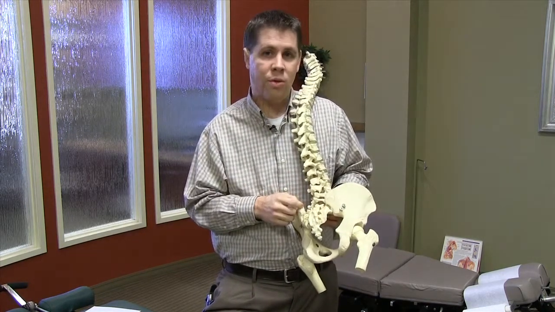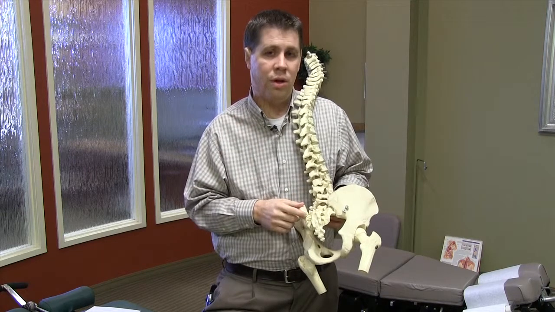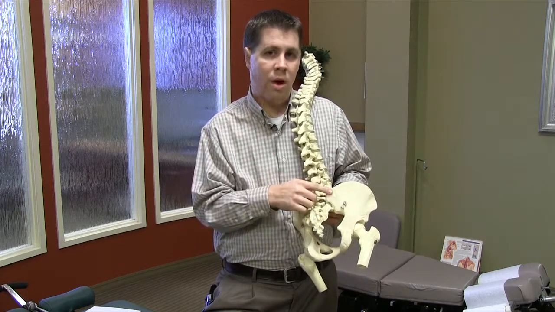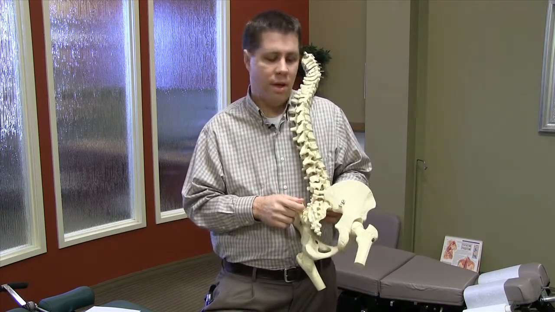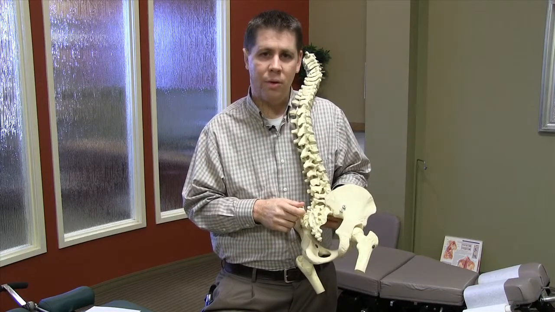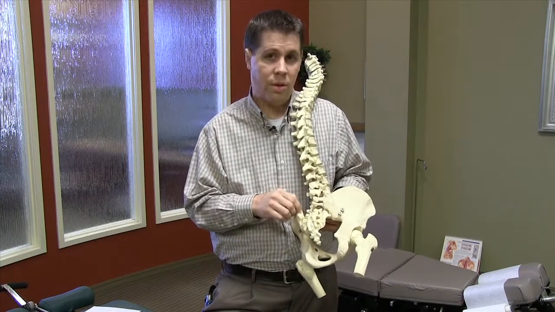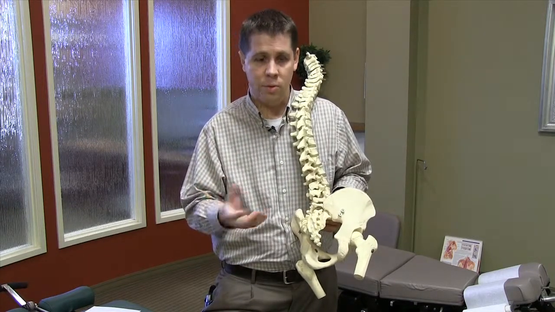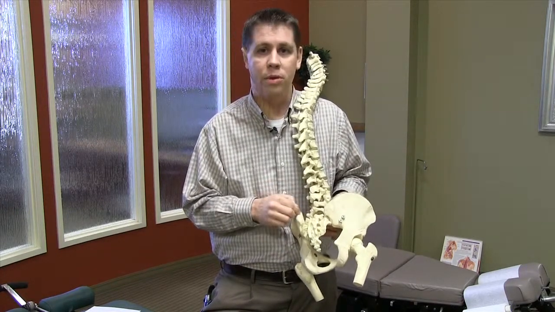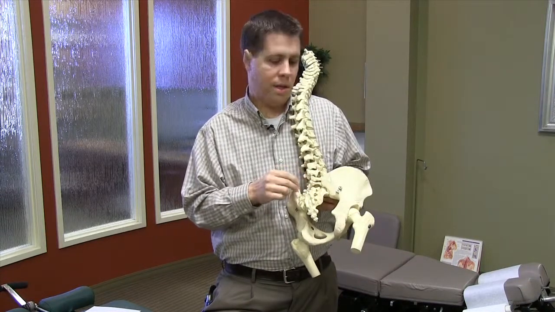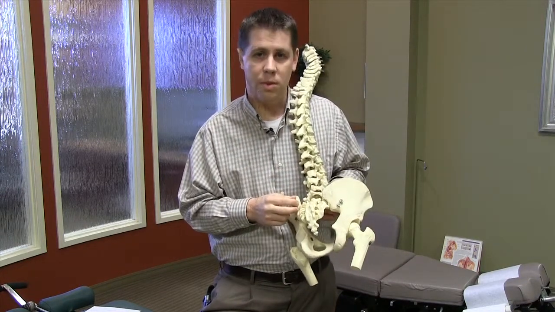This is the second most important joint in your body, second only to your jaw. Each joint in your body has something called proprioceptors. A proprioceptor is a special kind of nerve that tells the brain what's going on with that joint. The most important joints in the body, scientists assume, are the ones that have the most proprioceptors. This sacroiliac joint has the second highest number of those proprioceptors.